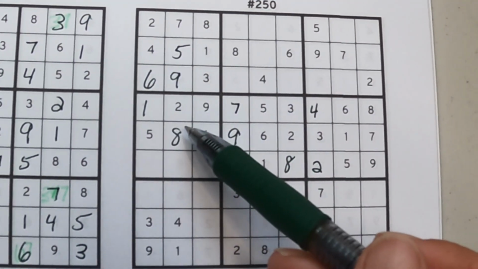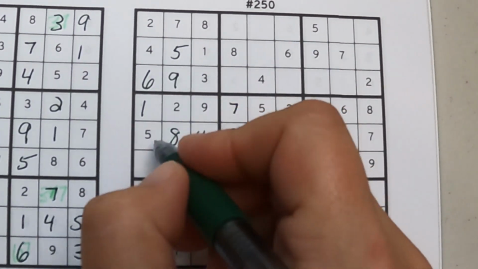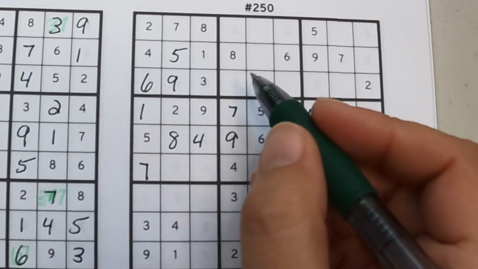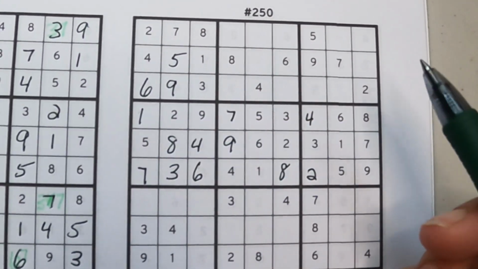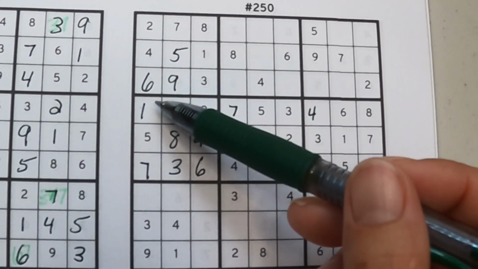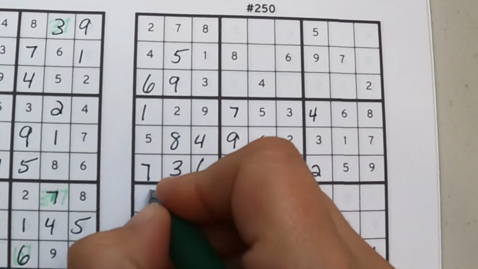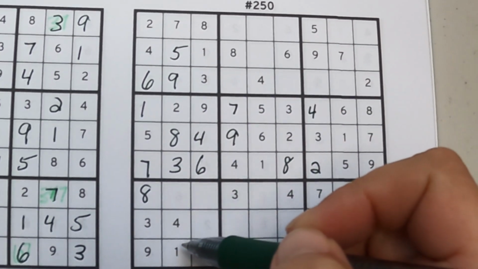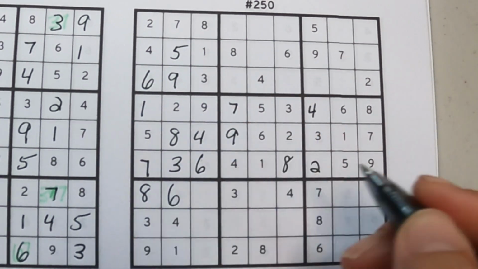For this box, we're missing 3, 6, and 7. We've got a 3 and 6 here, so this is our 7. 3 here, so 6, 3. Finish off this column. We've got 1, 2, 3, 4, 5, 6, 7. We're missing an 8. For this column, we've got 1, 2, 3, 4, 5. We're missing a 6.